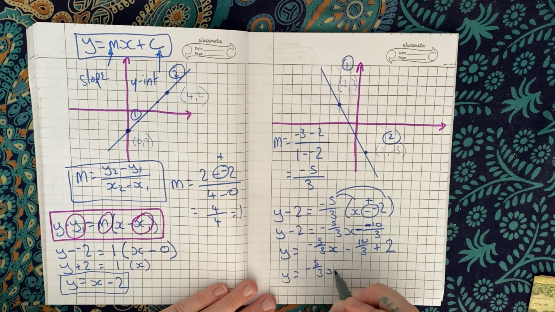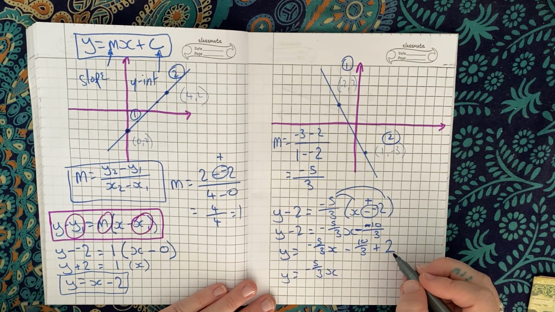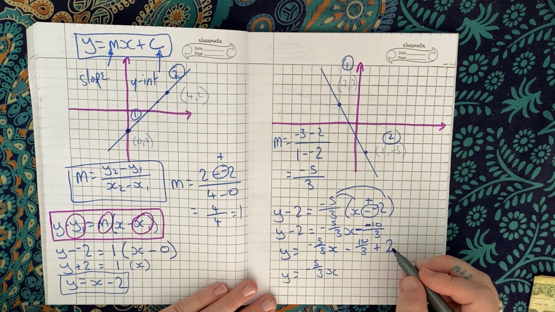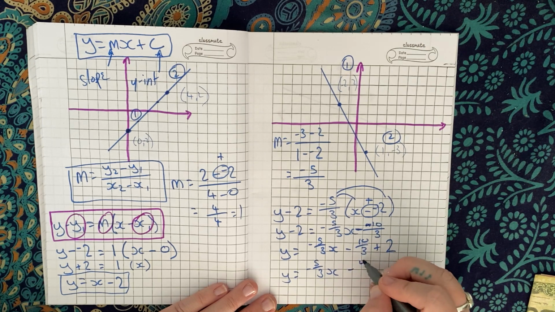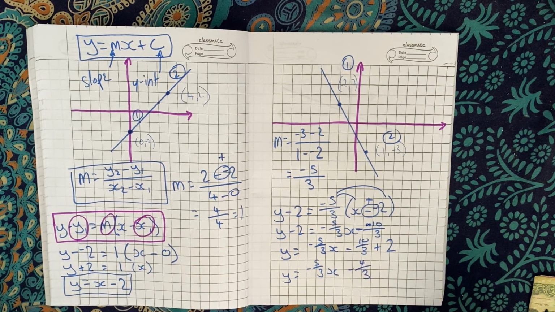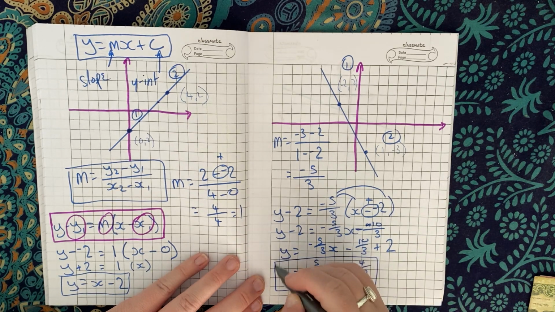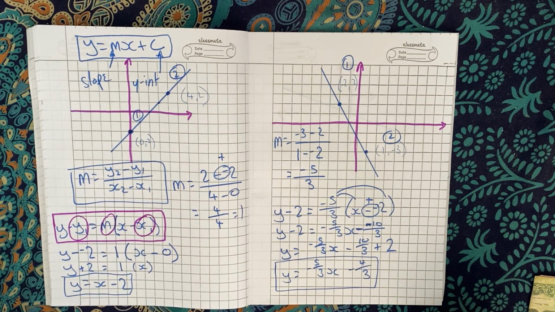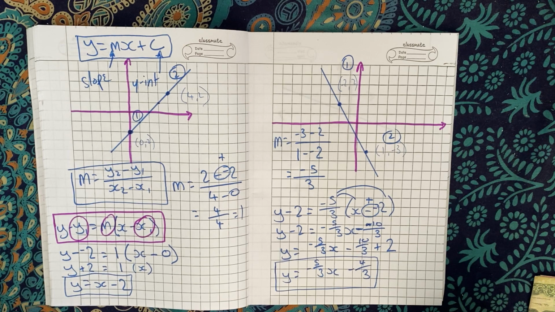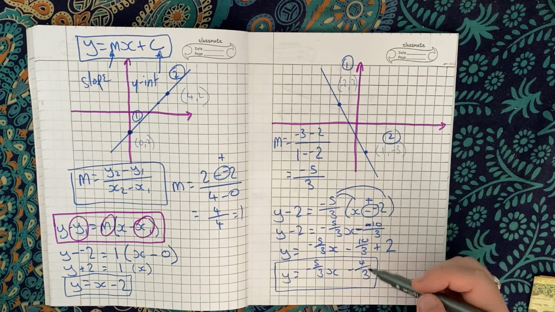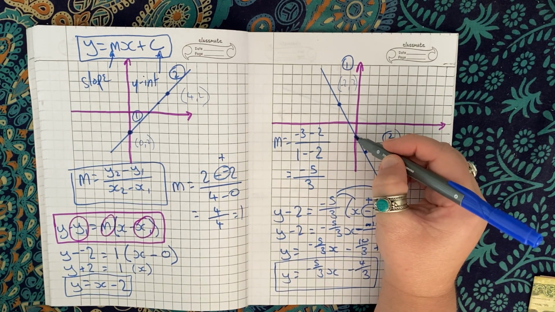Negative 5/3 x. Now think of this as thirds, so 2 is actually 6/3. So I'm going to add 6/3 to this, which gives me negative 4/3. So this is my formula. Now we end up with some unpleasant fractions, but that's okay. We're allowed to have fractions. And you can see here, this is roughly negative 1 1/3, right?